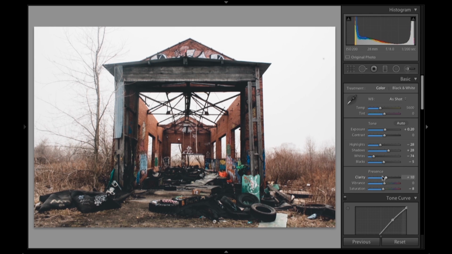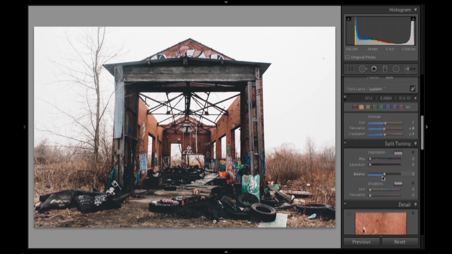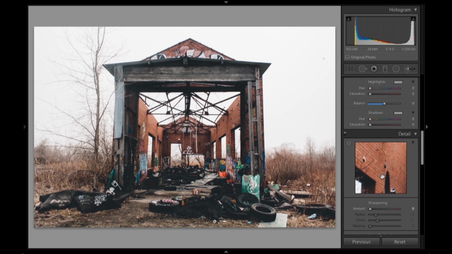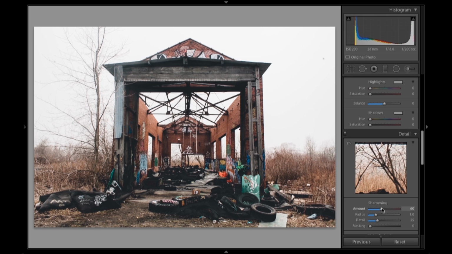Since this is not a portrait, I can really put clarity into it too. That looks good. Nice and sharp.